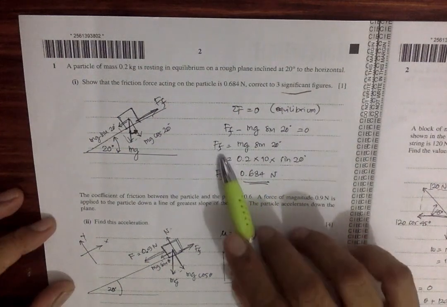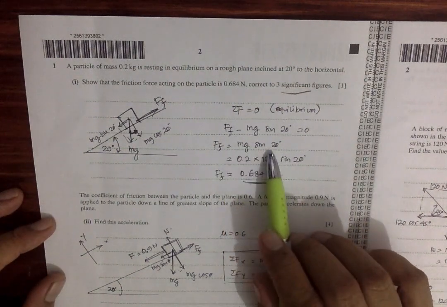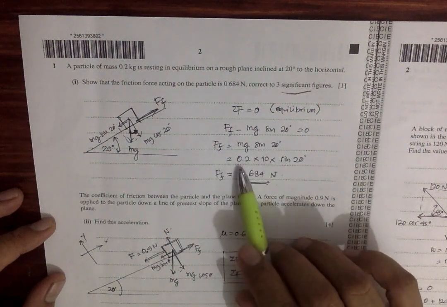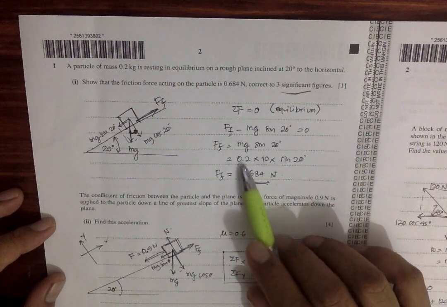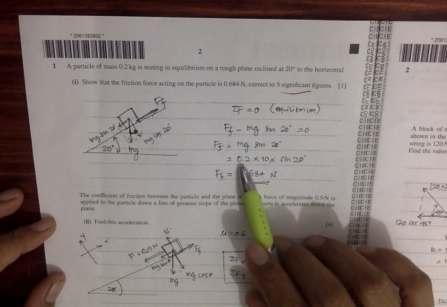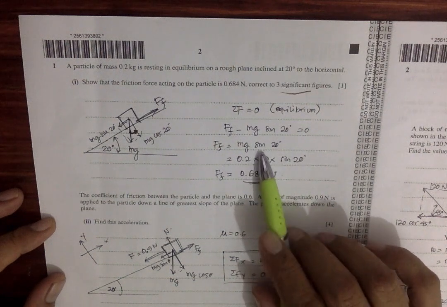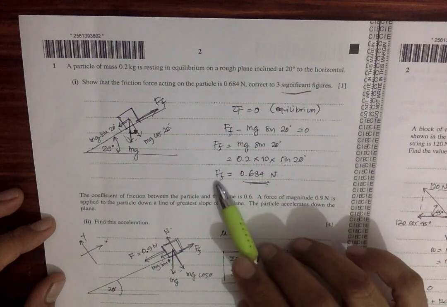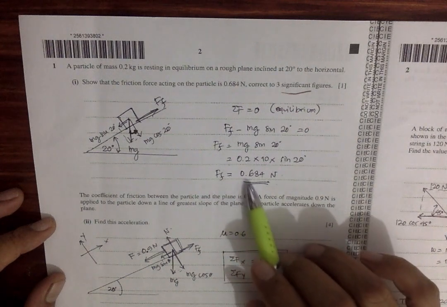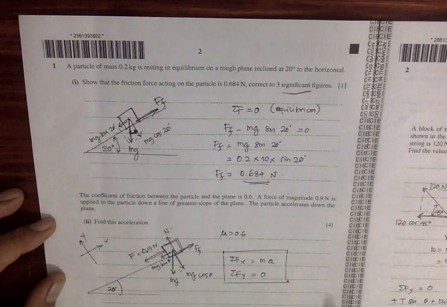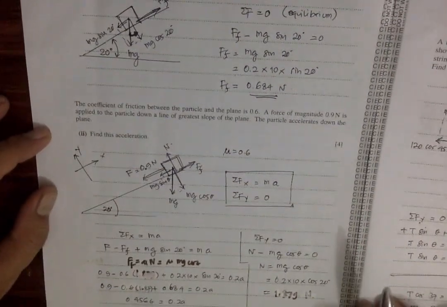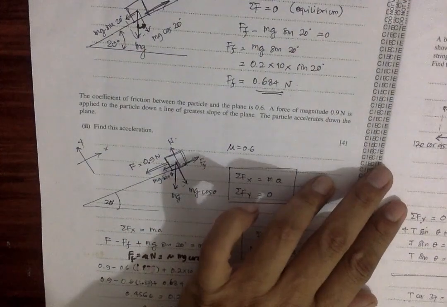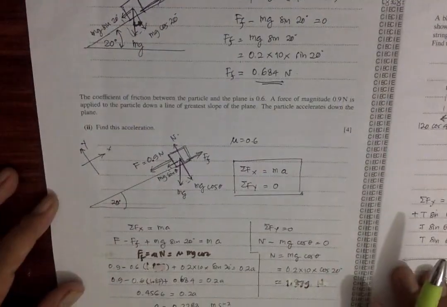So that means frictional force equals mg sin theta. We substitute the numbers: m is 0.2 and gravitational acceleration is 10. With sin 20, we get frictional force F equals 0.684 Newton. Then we continue to the next question, still in number 1.